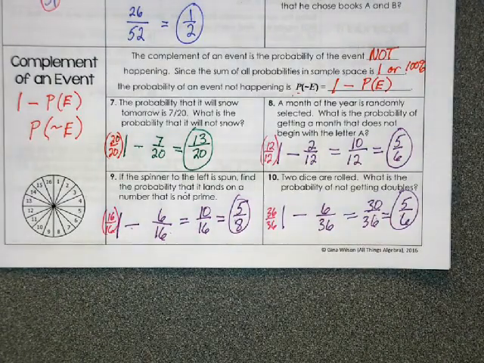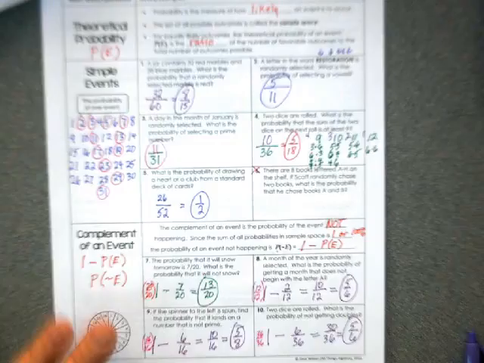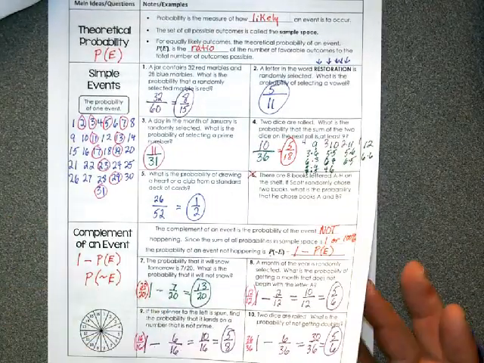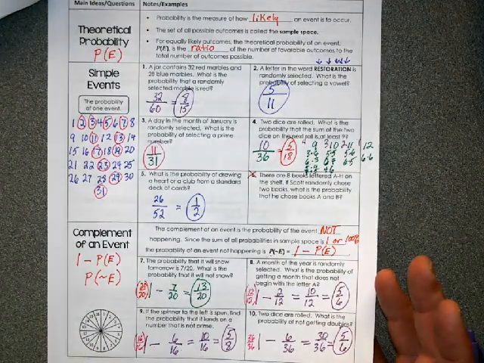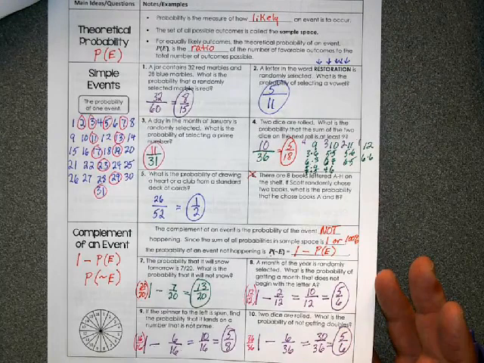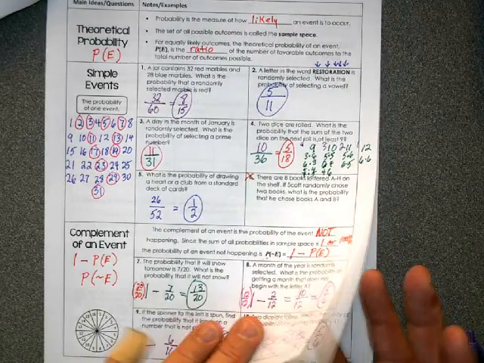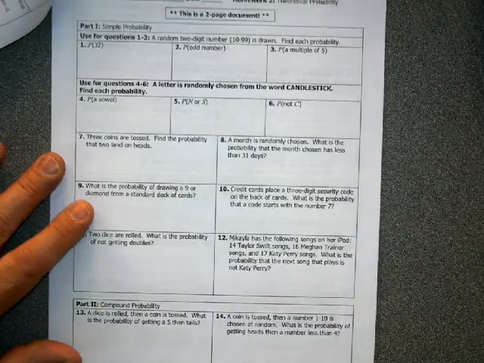On your homework, remember, I'm not going to be here Friday, so those of you who are piling up your homework, you're going to have Friday and probably Monday as work days to do your homework. Not a page, but homework 2.